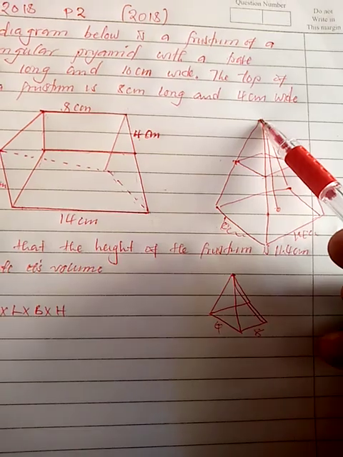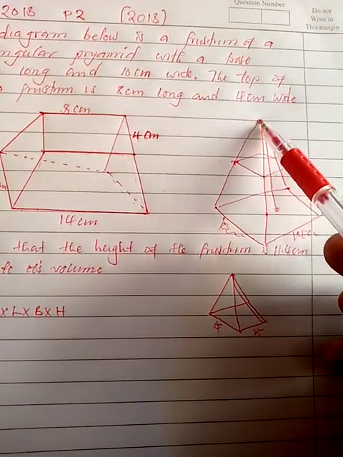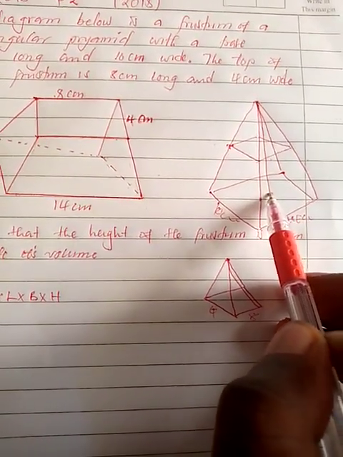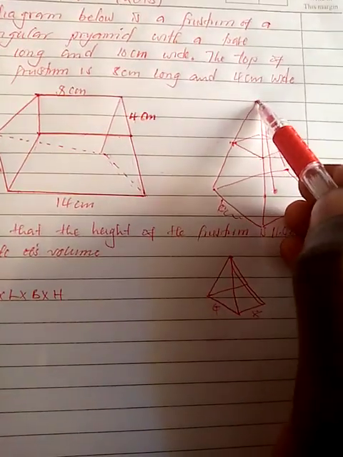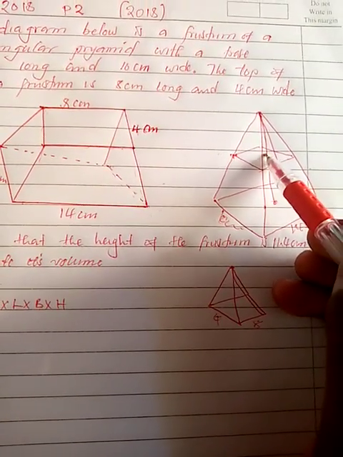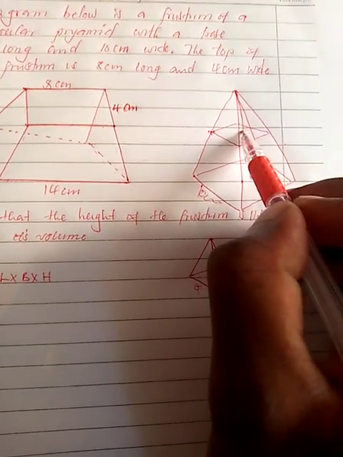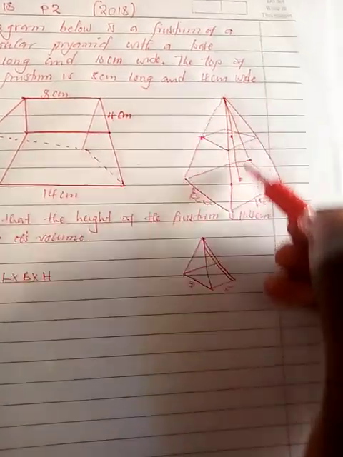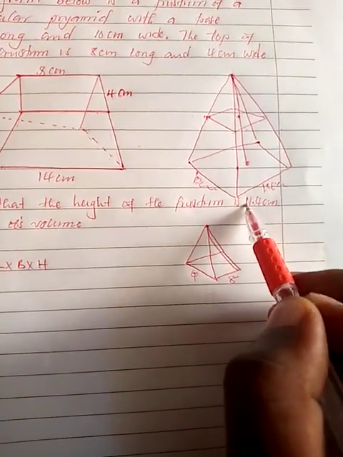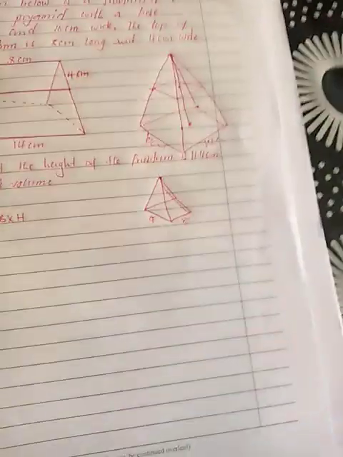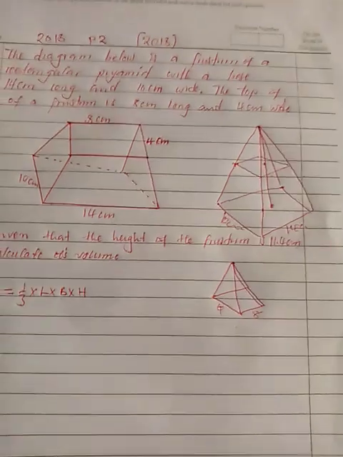So for us to find the height, coming from that point up to here, this will be the height of the bigger pyramid. Now from that point here, coming here, this will be the height of the smaller one. Now how do we find the height of the smaller one and the height of the bigger one, given that the height of this frustum, the cut part here, is 11.4?